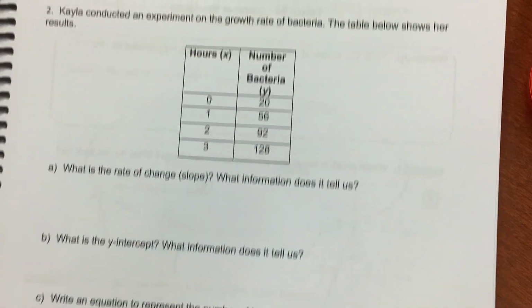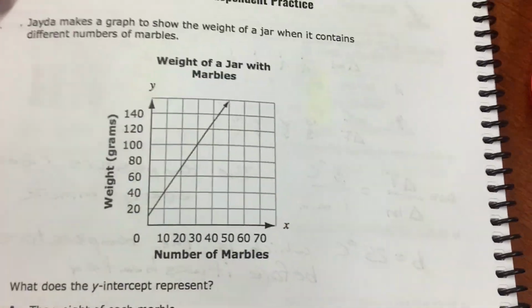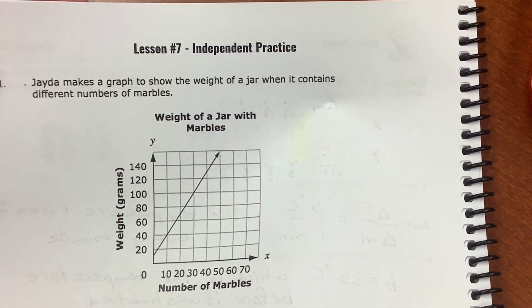Okay. Independent practice, everyone's favorite part. There's your homework, page 84. Oh, and 85.